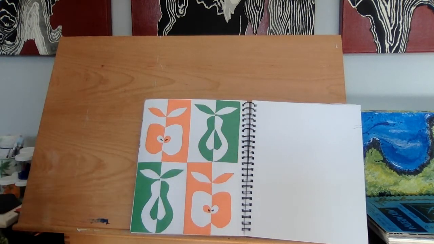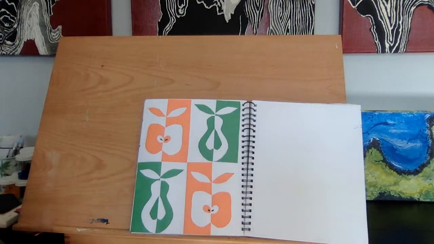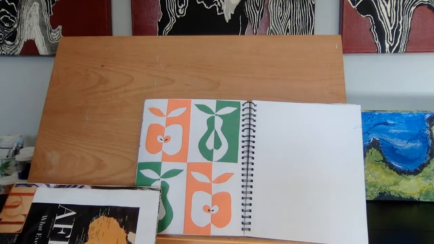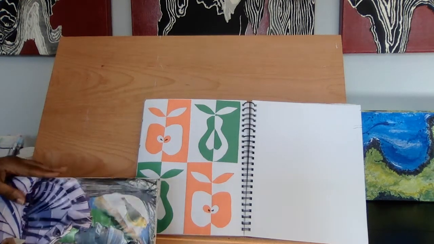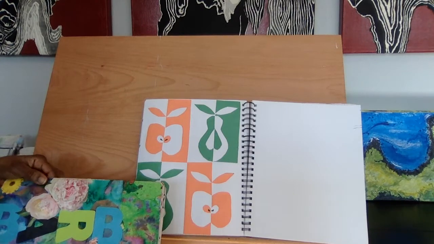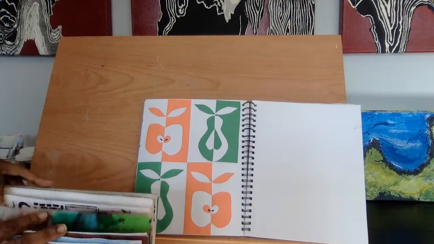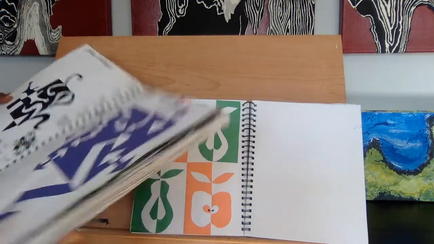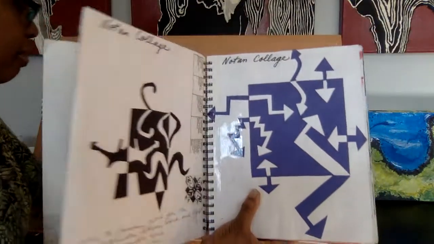Now, you can actually do this with any shape. Let me show you something more complicated. They actually have a name for this particular design. It's called notan.